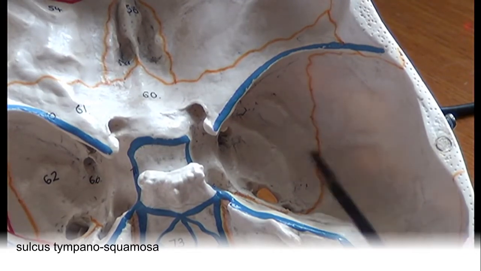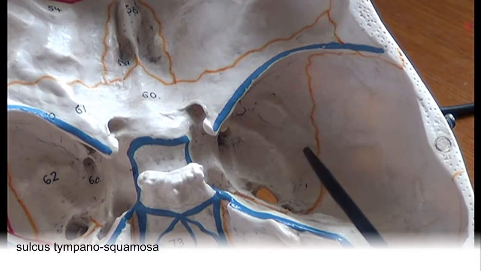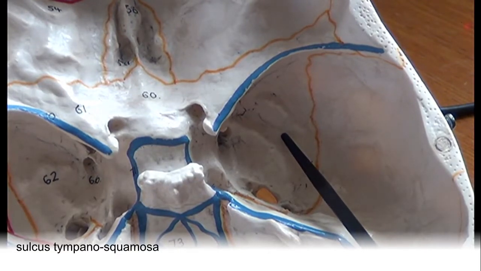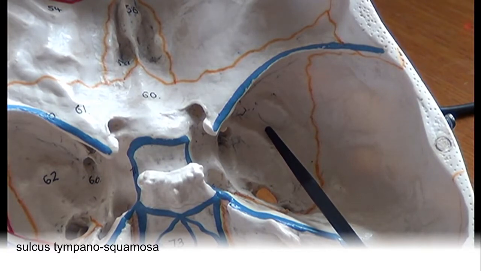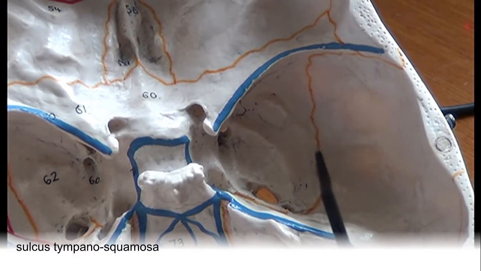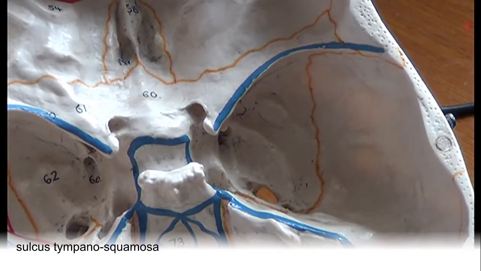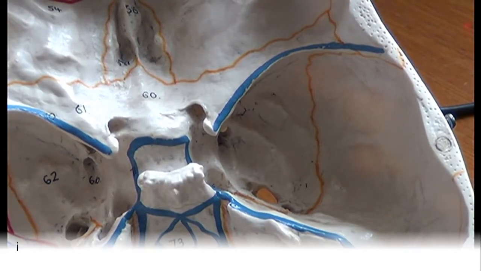All of them look like footprints of the fingers. That's why they are called impressiones digitatae.